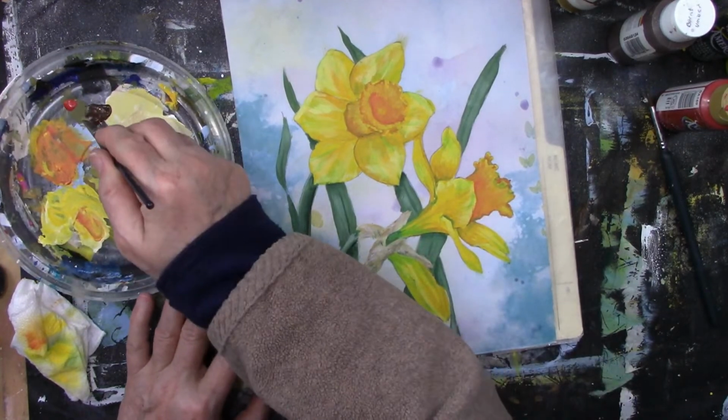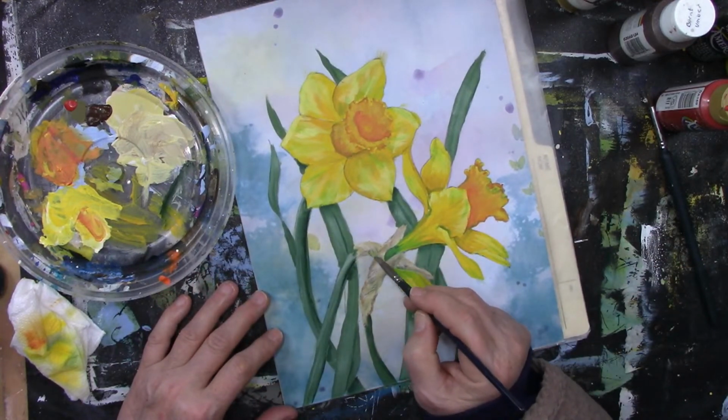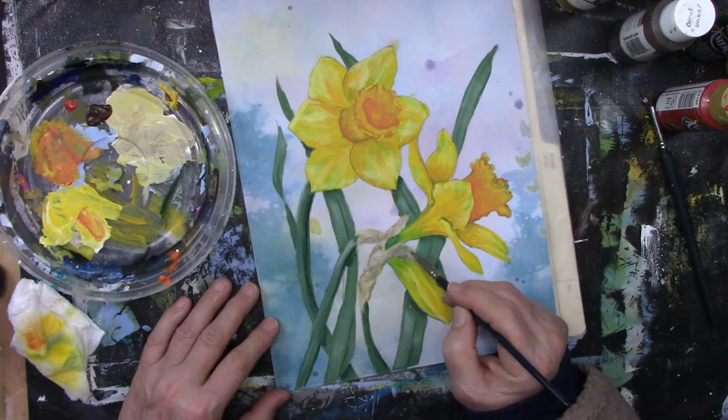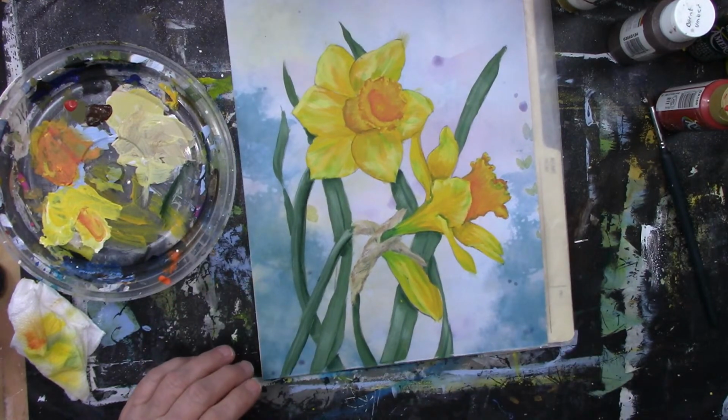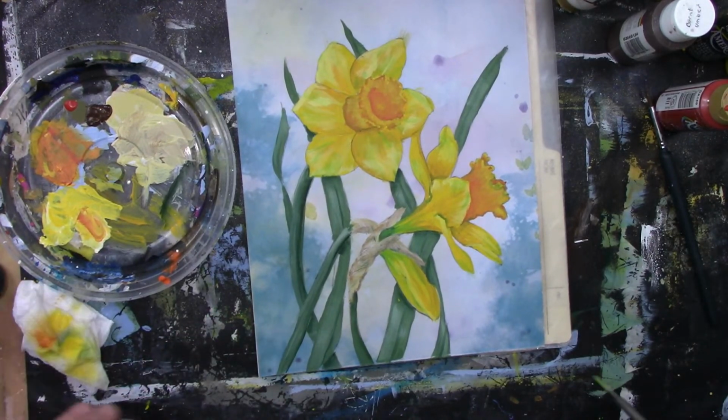Here. Just want to show some kind of difference between the overlaps. Let's see, let that dry.